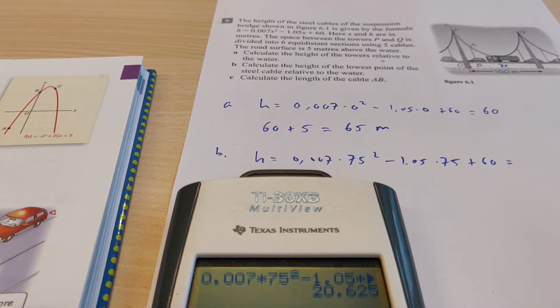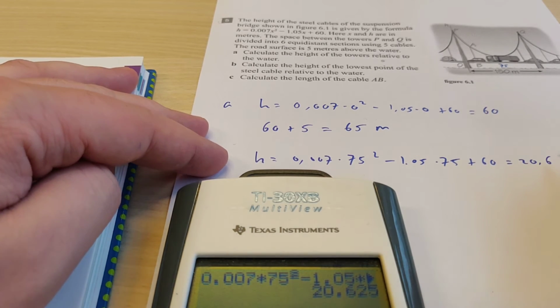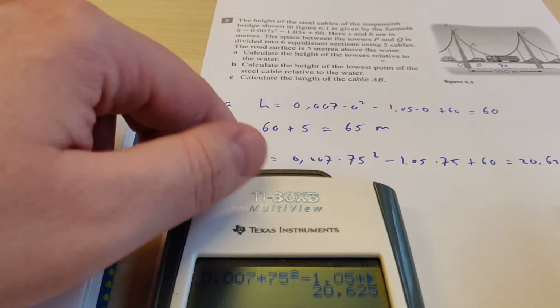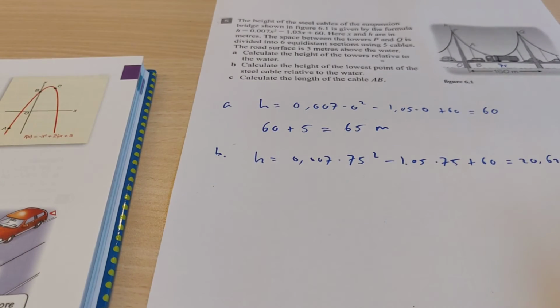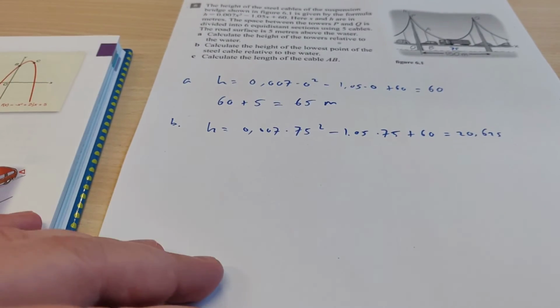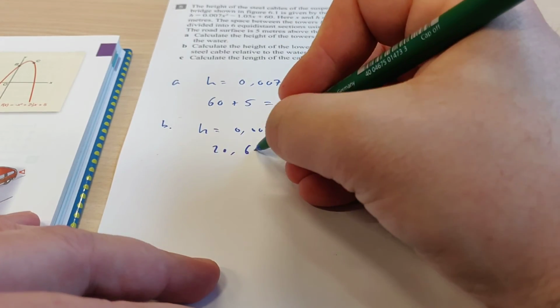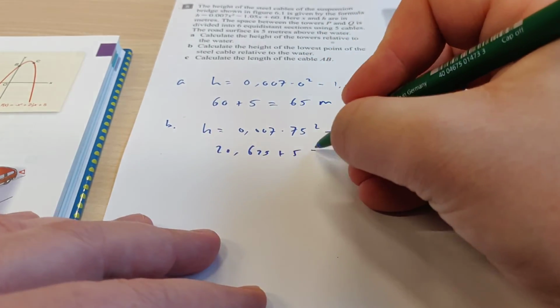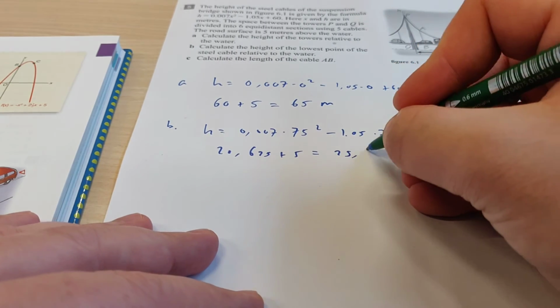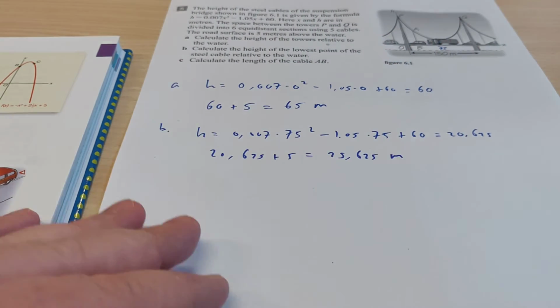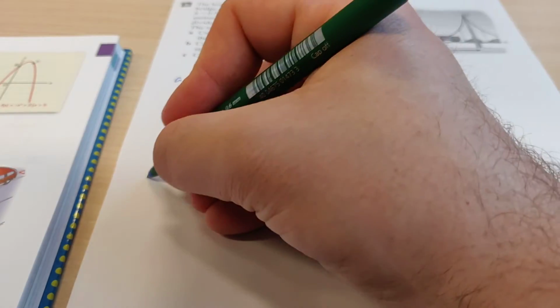Then we get 20.625, but that's compared to the x-axis and we want to compare it to the water, so we have to do 20.625 plus 5 meters. The answer is 25.625 meters. And then we're going to go to question C.